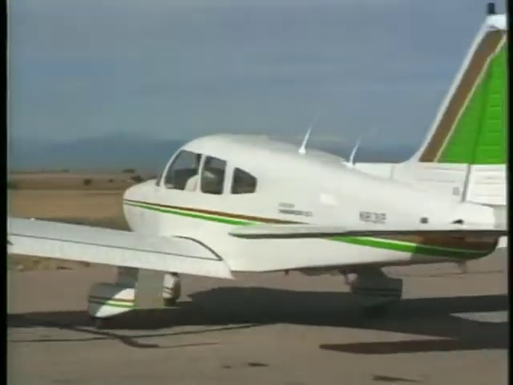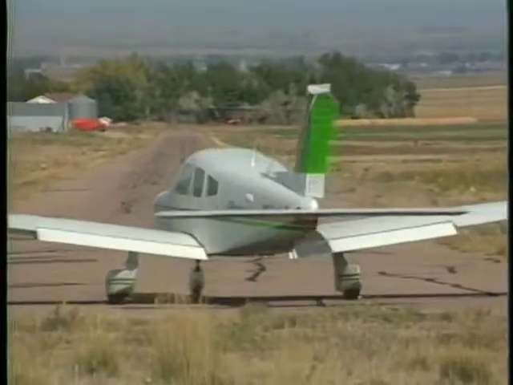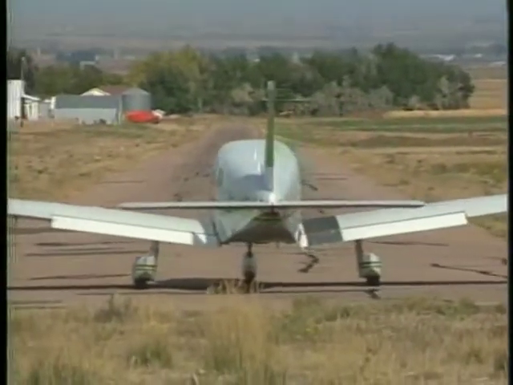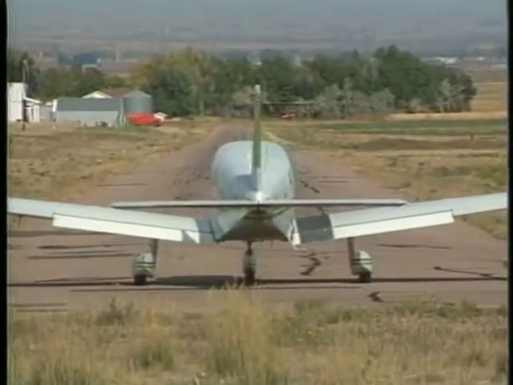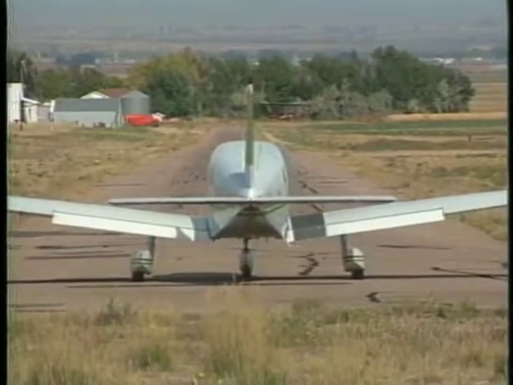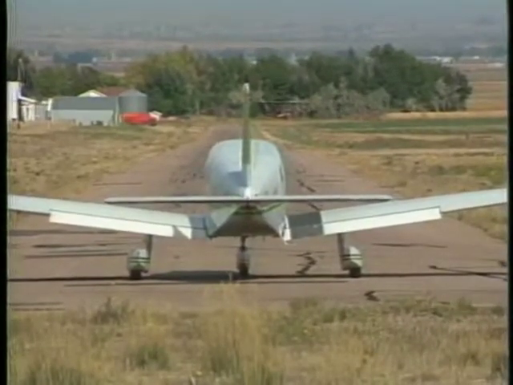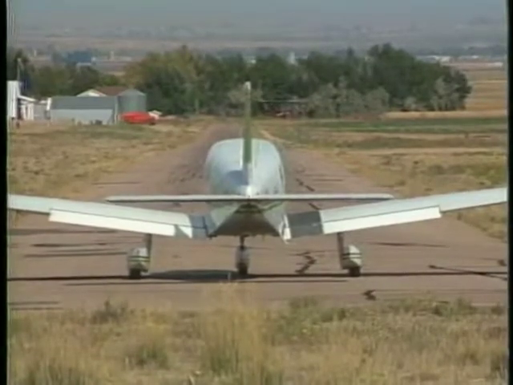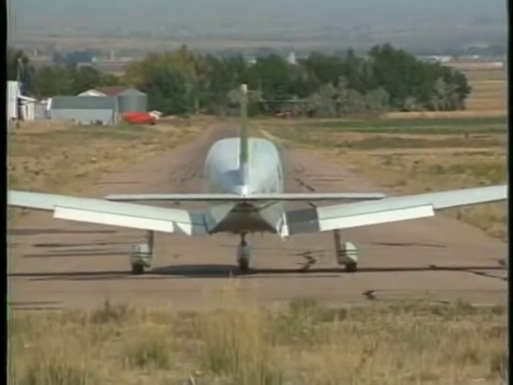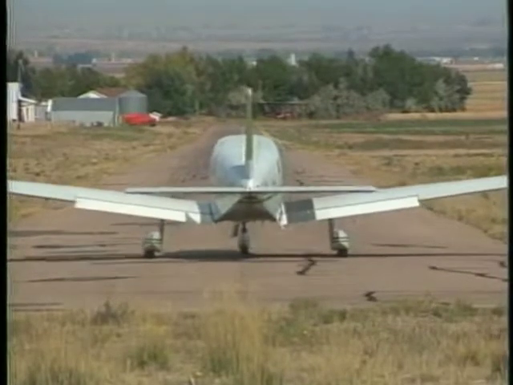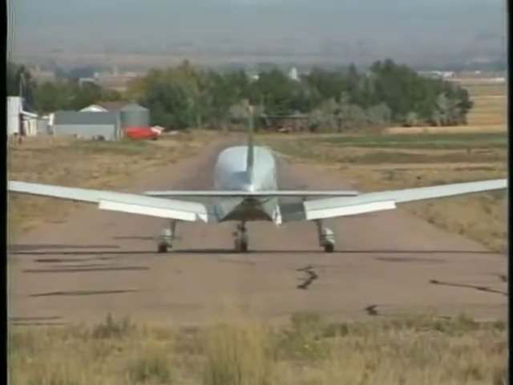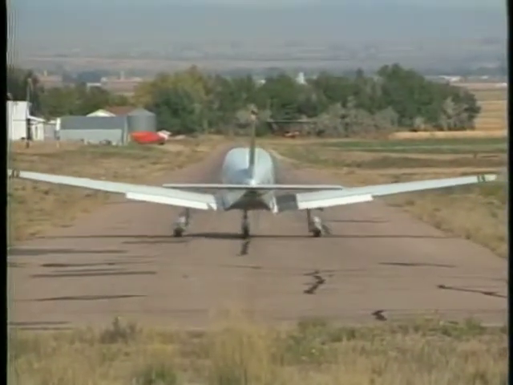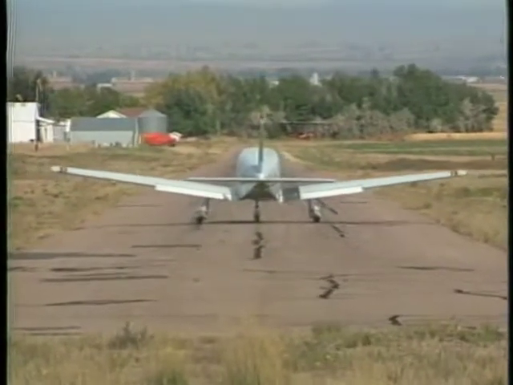Before you attempt a short field takeoff, position the airplane as close to the approach end as possible and align it with the center line. Hold the brakes and apply full power before releasing them. This procedure allows you to check engine performance before starting the takeoff roll. Maintain positive directional control by using nose wheel steering until the rudder becomes effective.